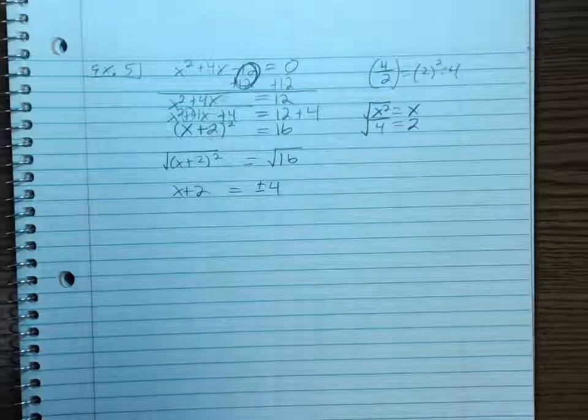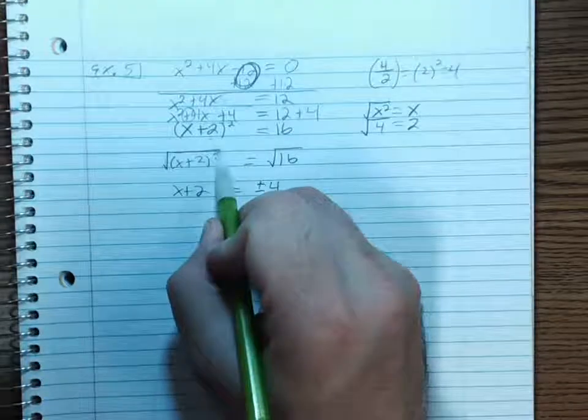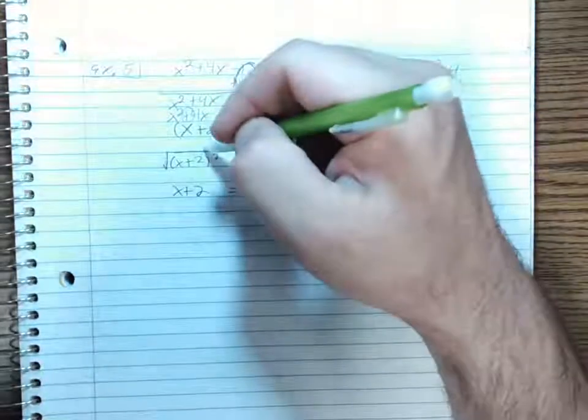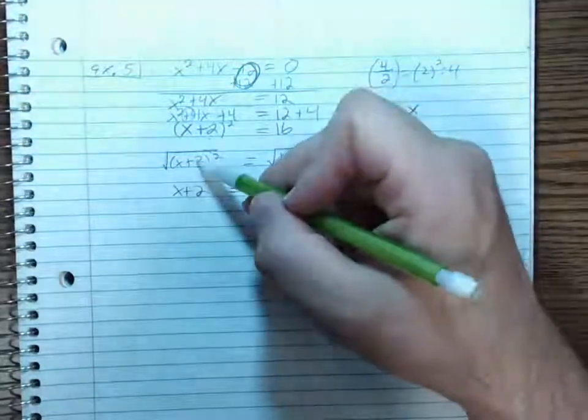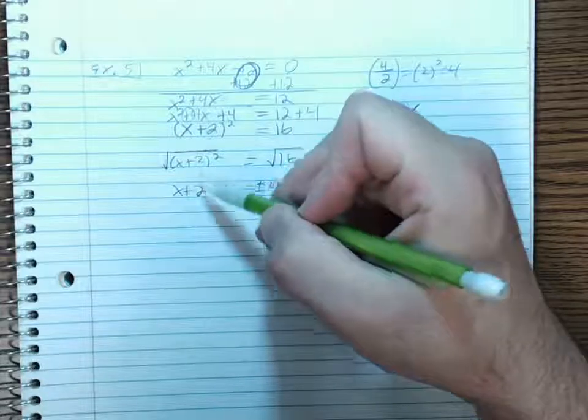And I know right now you're like, what? Let me back up and explain. When I take the square root of something squared, essentially the root and the exponent cancel and just leave me with whatever is underneath the root sign. That's what happened on the left.